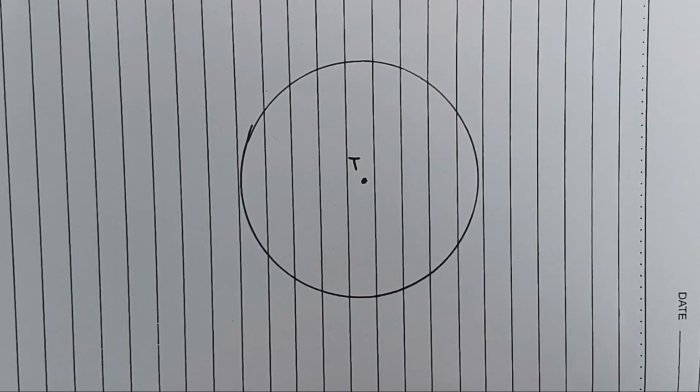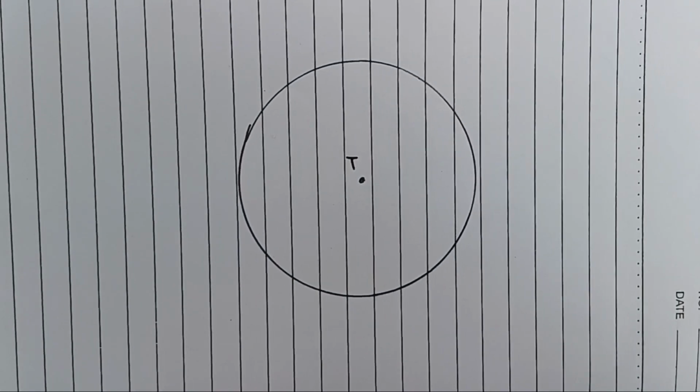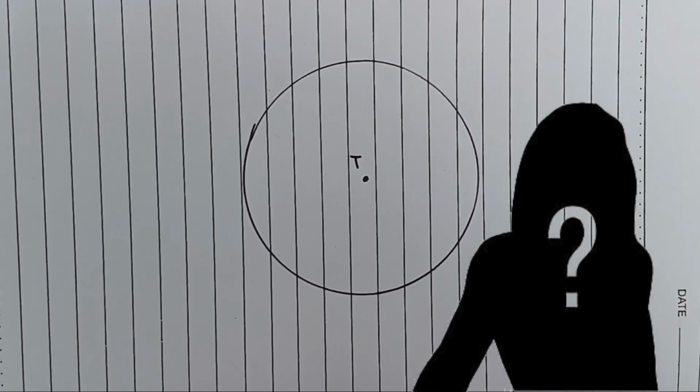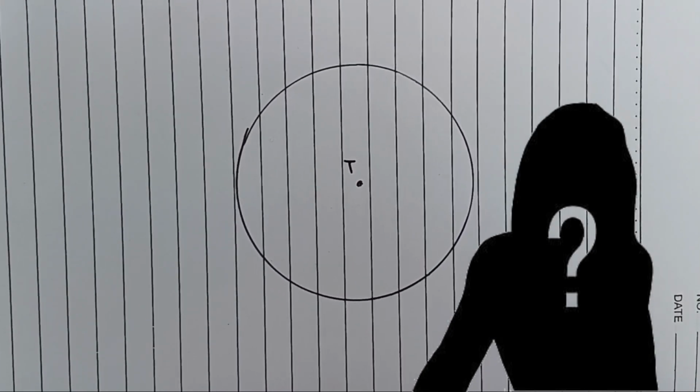Before we proceed on solving the area of sector, let us first know what are the basic parts of a circle. Here we have a circle, and we have a special guest to help us name the basic parts of a circle. Can you guess who she is?